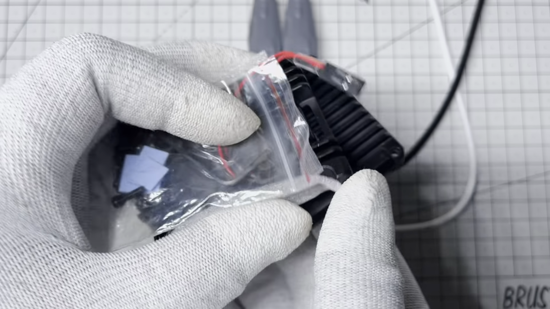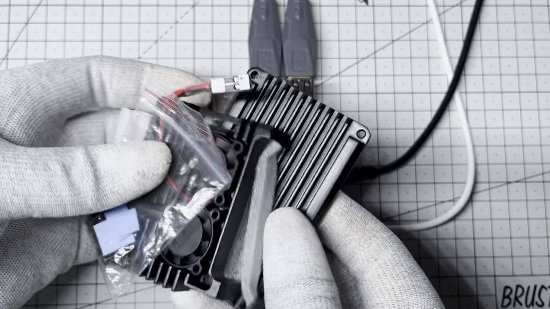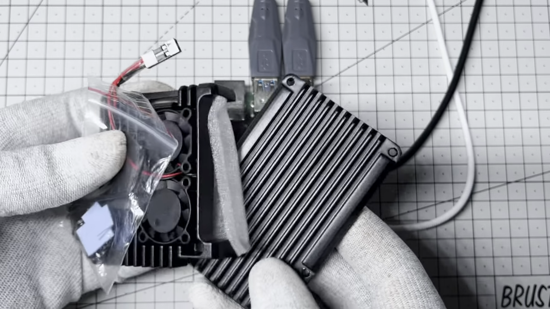I've got this aluminum heatsink case with double fans. It'll cool down our Raspberry Pi significantly. Installing this on the Pi takes me some time, but for you, it's a snap. Now that the heatsink is on, let's install Deepseek R1.